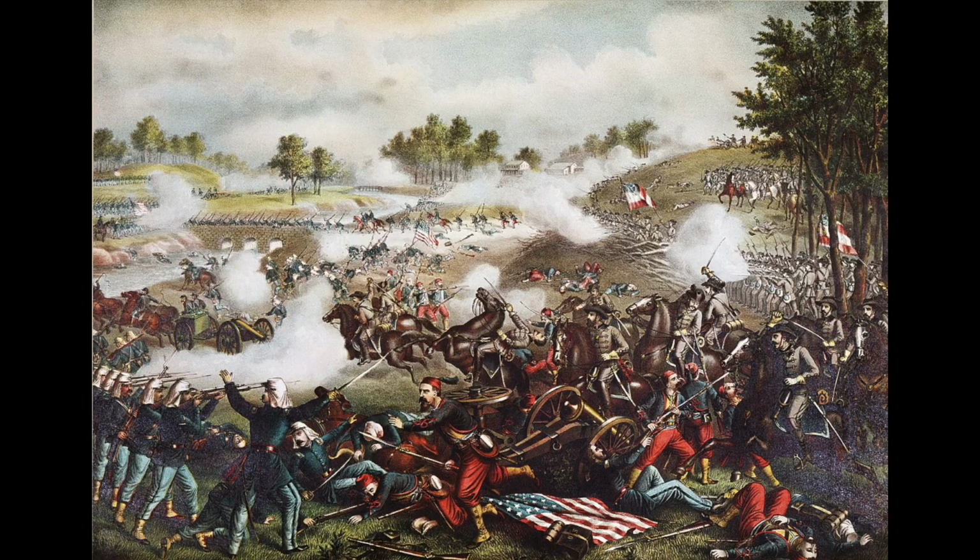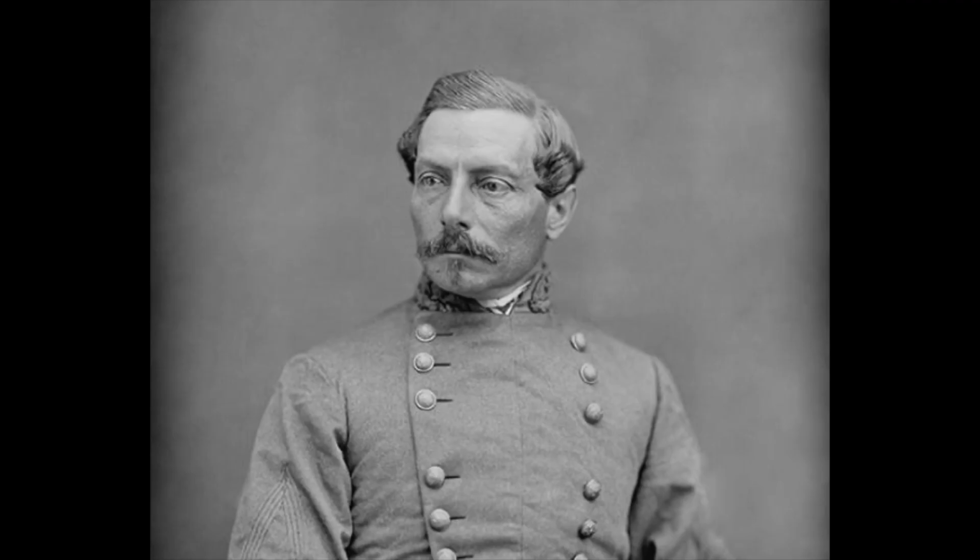But there was a problem with the new national flag design. It was too similar to that of the American flag, and this often led to confusion on the battlefield. After several friendly fire incidents in the Battle of First Manassas, General P.G.T. Beauregard, then commander of the Army of Virginia, adopted an altered version of the design.